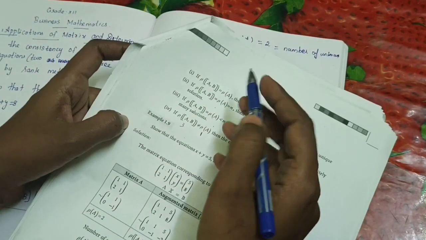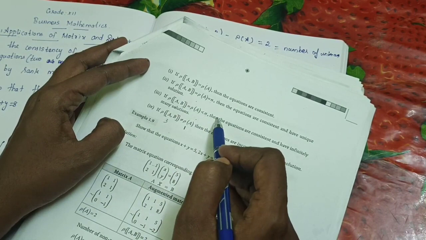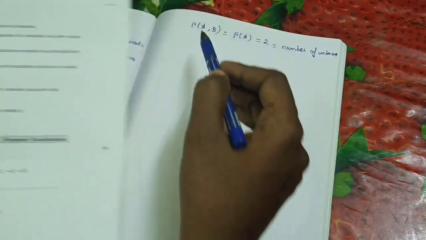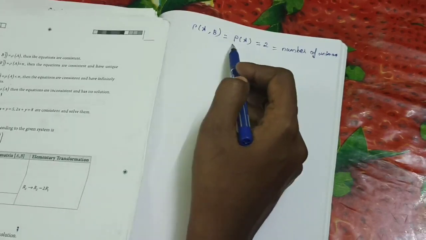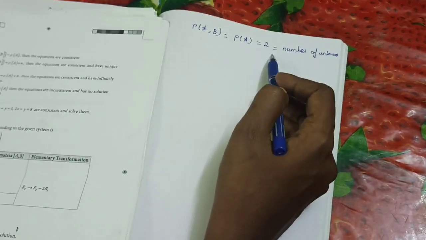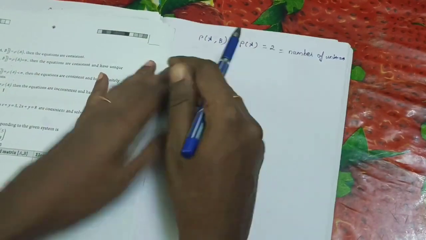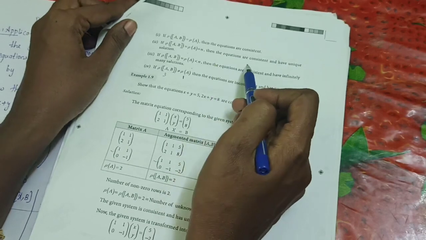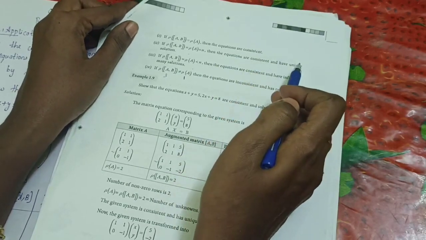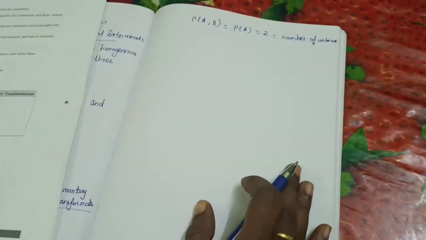I have explained here: the rank of A comma B is equal to the rank of A, equal to n. This is the condition. Both are equal to n, that is equal to 2, the same as the number of unknowns. Hence, what do we come to know? The equations are consistent and have a unique solution. You are going to write that.